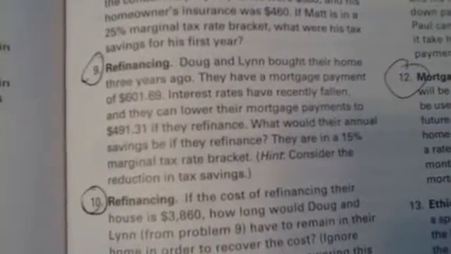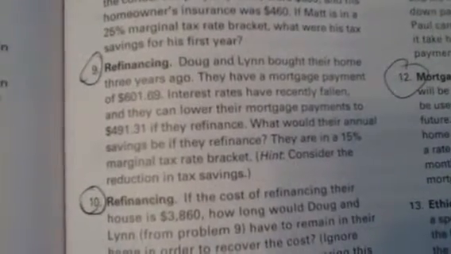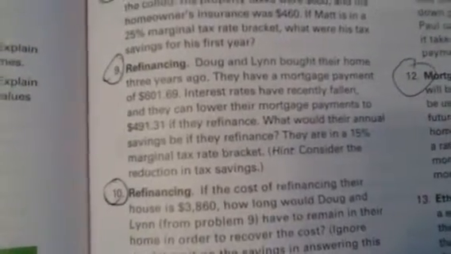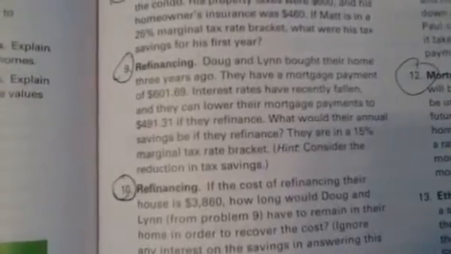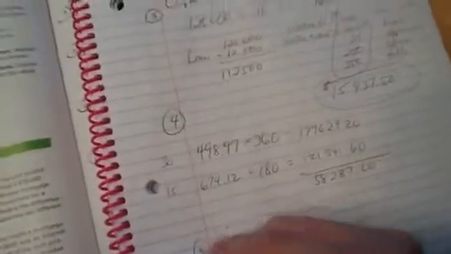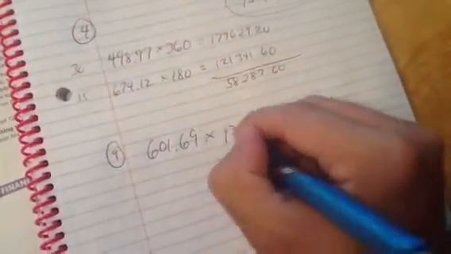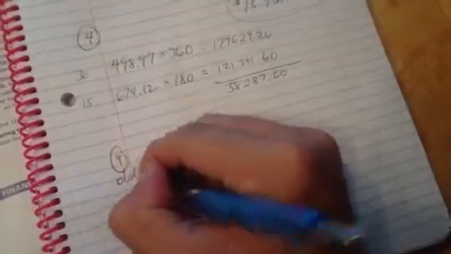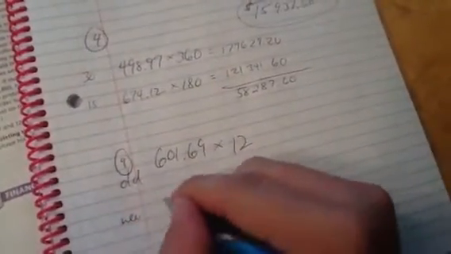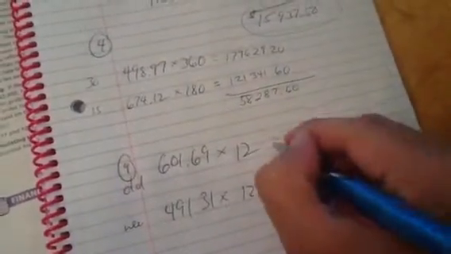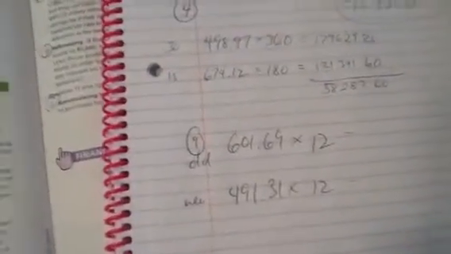Now, as a little side, it's not as simple as just subtracting the numbers. You have to keep in mind that there are some tax savings to mortgage interest, and they're going to be giving up 15% of whatever they save, effectively, in tax. So for number 9, you can just take their monthly payments of $601.69, 12 of those in a year. This is the old rate, and then the new rate is $491.31 a month. All right, let's multiply both of those by 12 and see what we get.